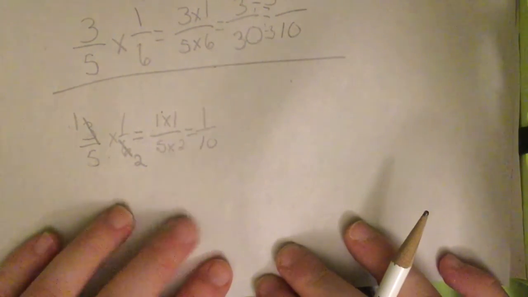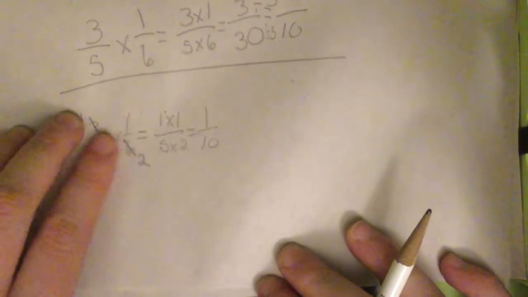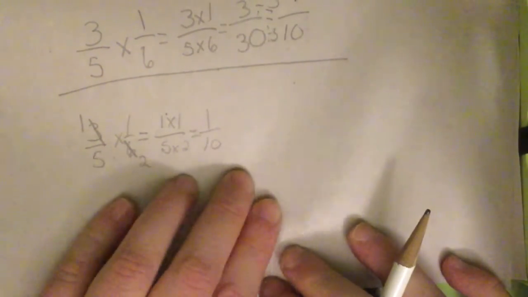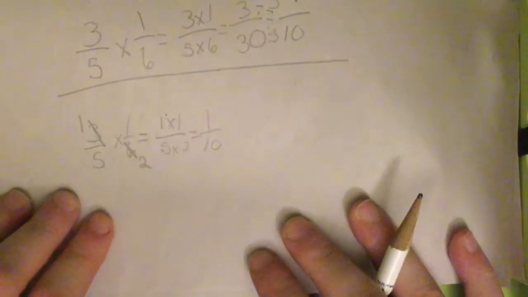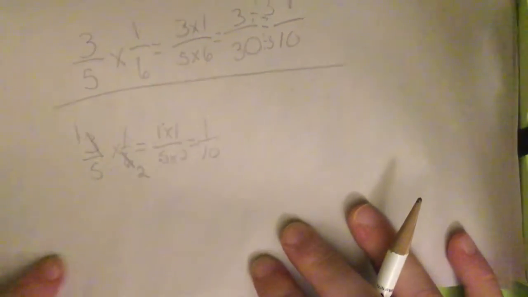But if you like that method, you go ahead and do that, and it guarantees that it'll be a more reduced number, so you don't have to reduce at the end. So all this is doing is reducing first before you multiply. All right, let's try another one.